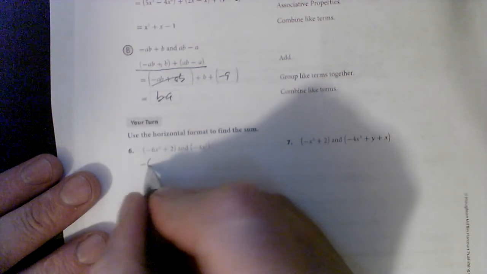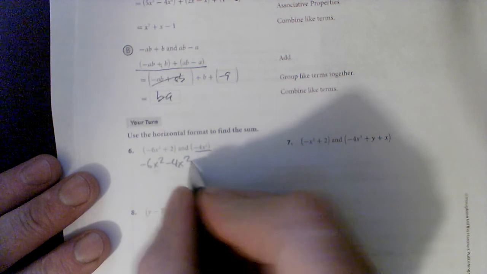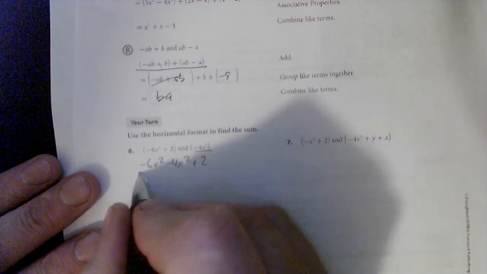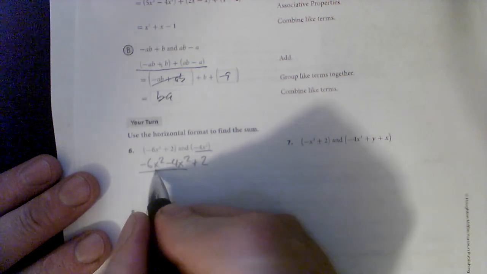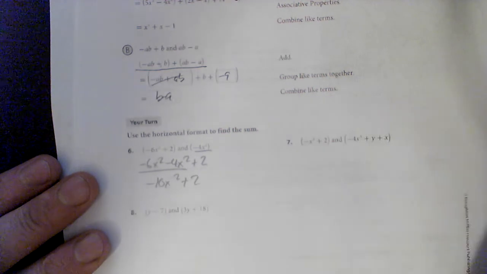Let me show you down here, right? I would say negative 6x squared, and this guy would go next to it, negative 4x squared. And then I say plus 2, and then I have my like terms, same exponents, same variables next to each other, so negative 10x squared plus 2.